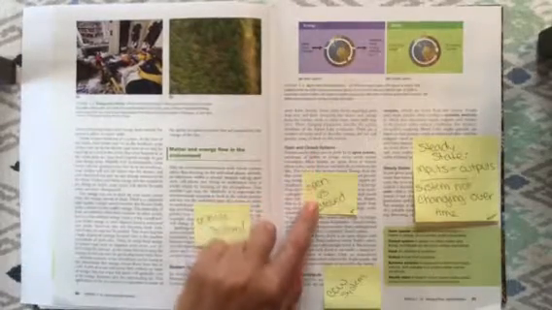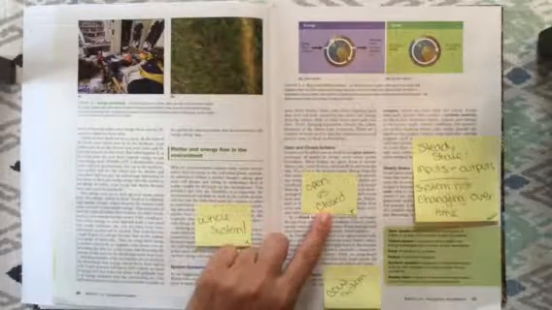All right, when we're looking at systems, we talk about open versus closed systems. And what's the difference?